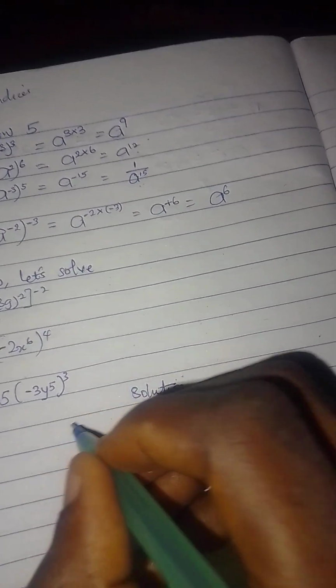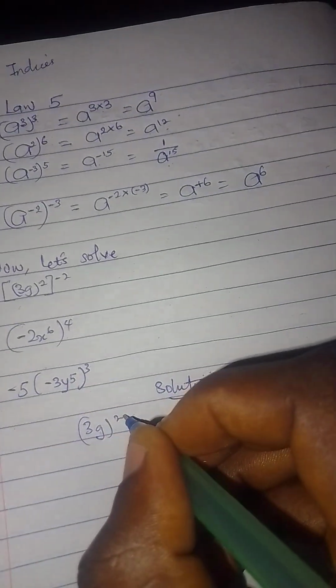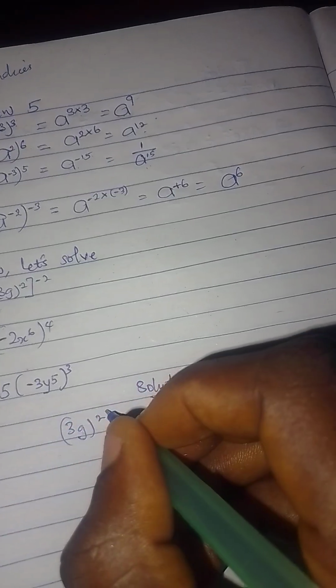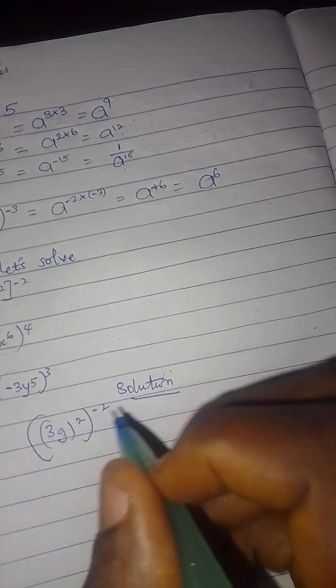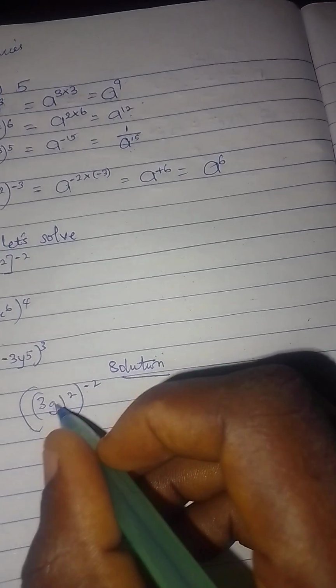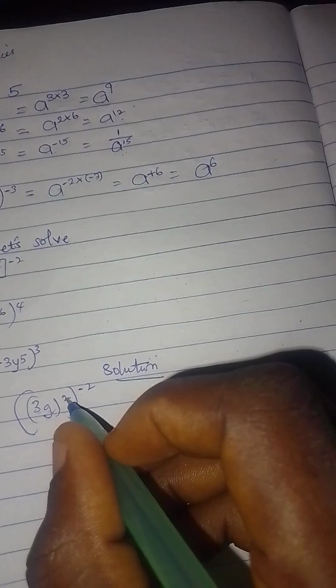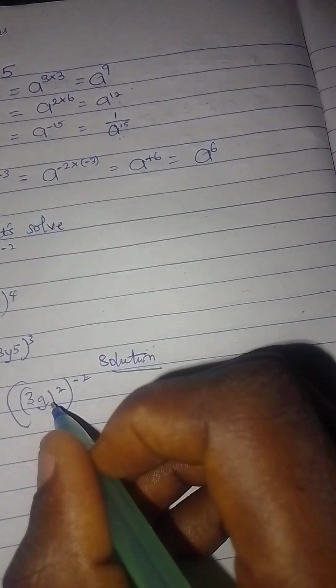So the first one here, I have 3g, and then into bracket squared, then another bracket, then we have what? Minus 2. So the first thing you need to note here is that this minus 2 belongs to everything.